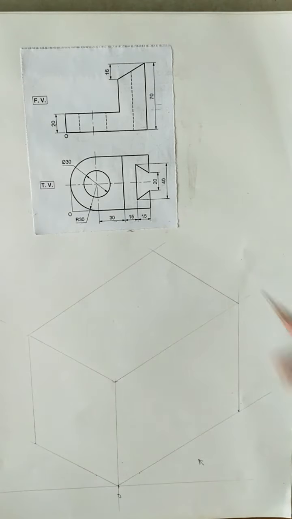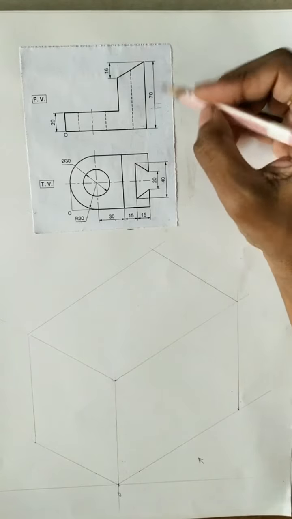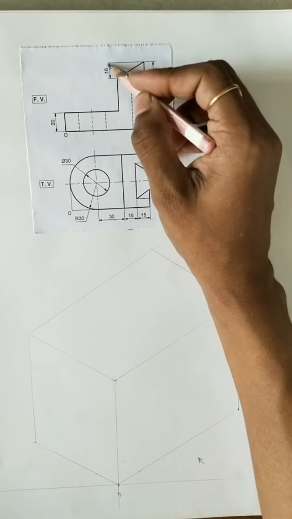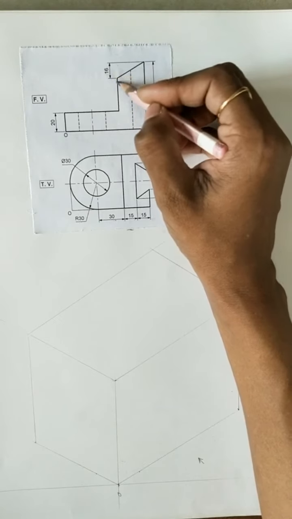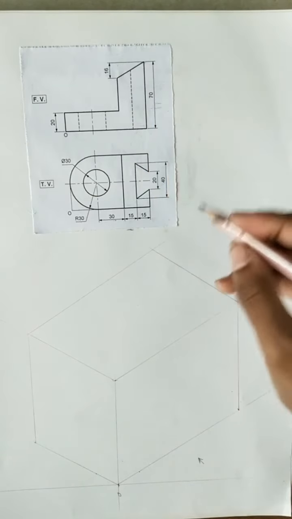For this 70 height is given and this line will be like this. This portion is below 16 from top line.